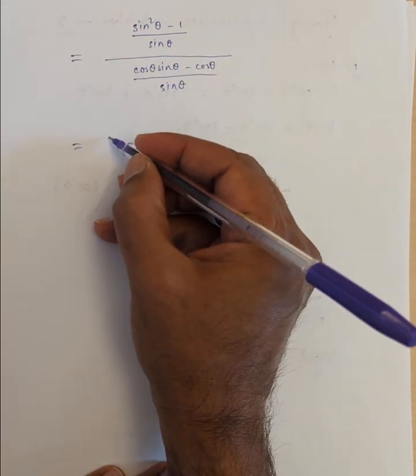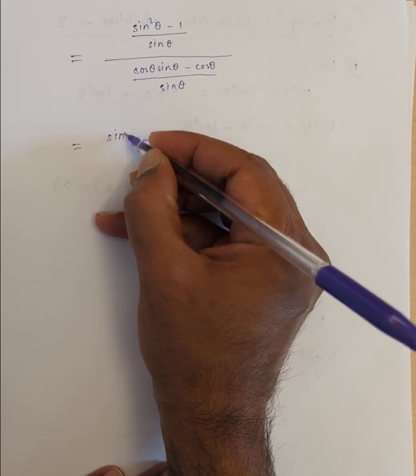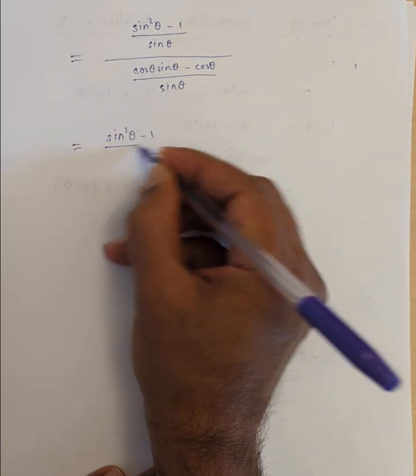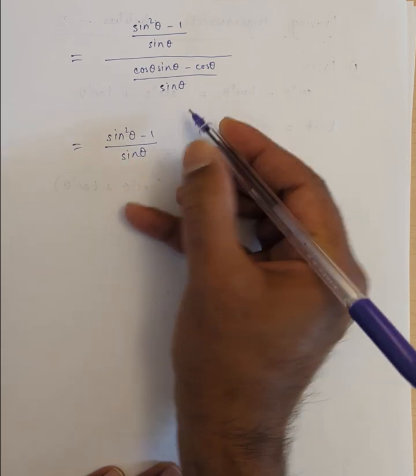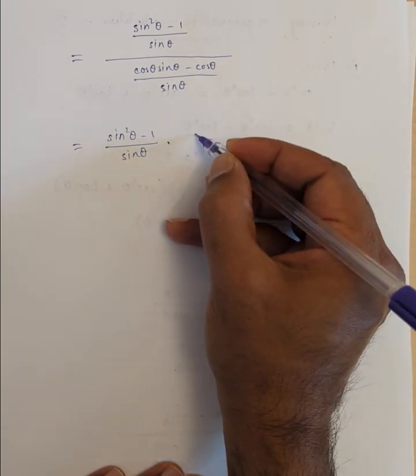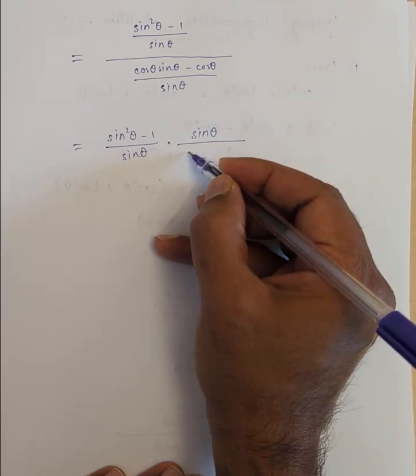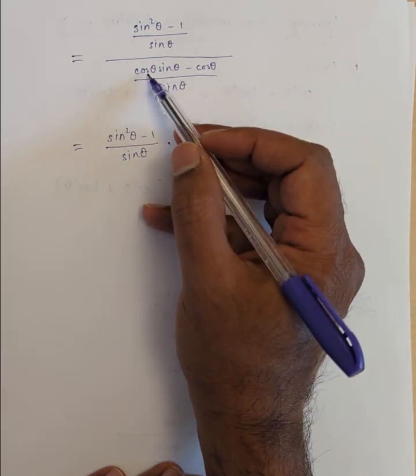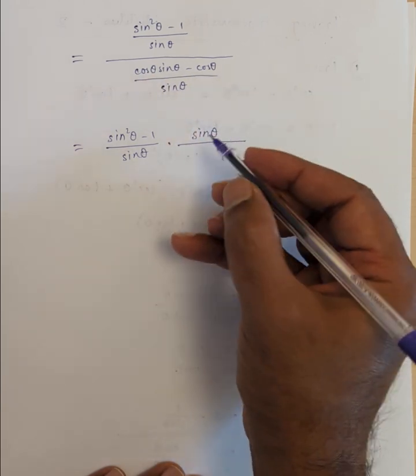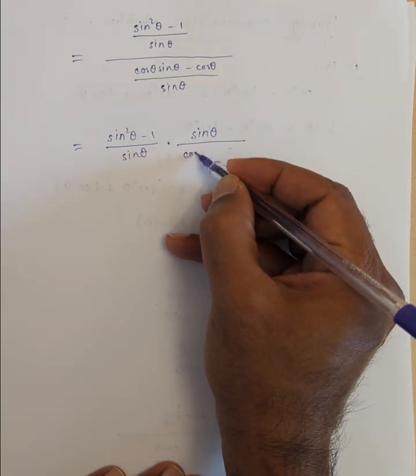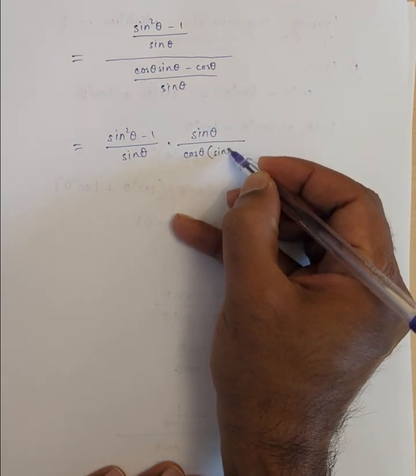So I'll keep the numerator fraction, sine square theta minus 1 over sine theta. And if I have to divide by this, that's the same as flipping the fraction and multiplying. So sine theta over, now notice here I could actually factor cos theta, and then I get sine theta minus 1.